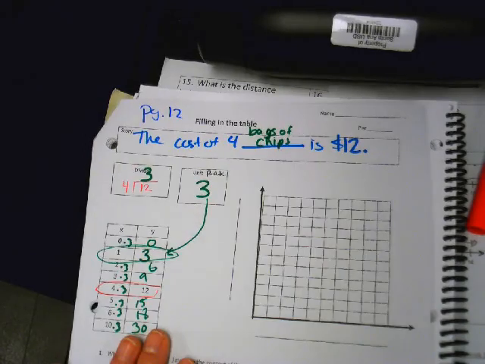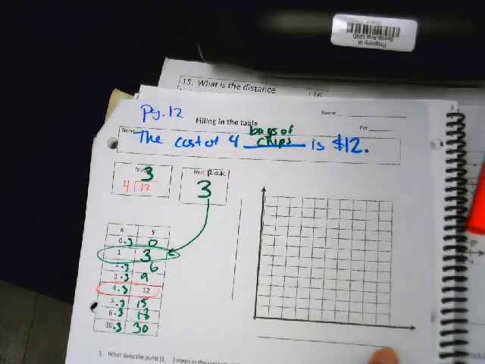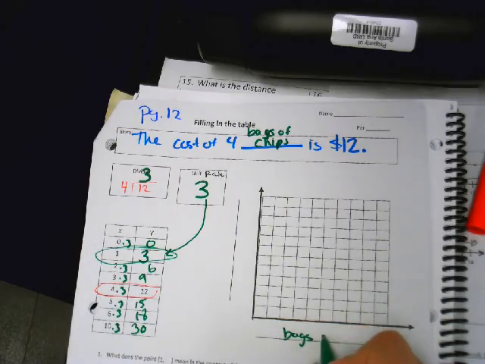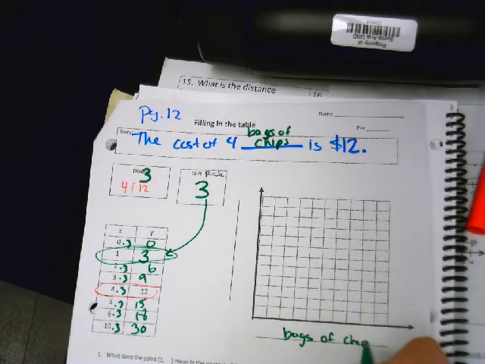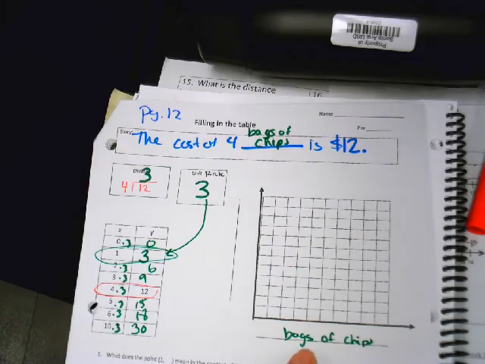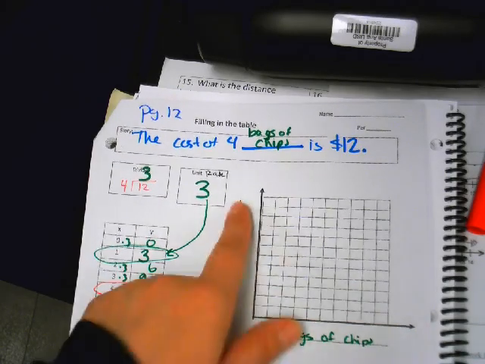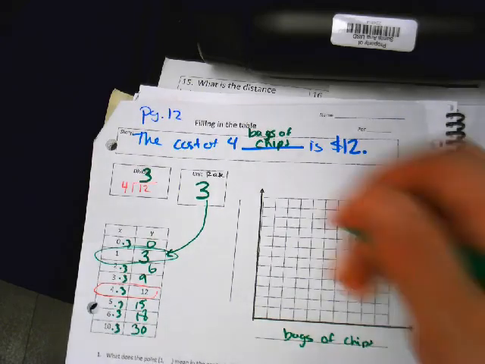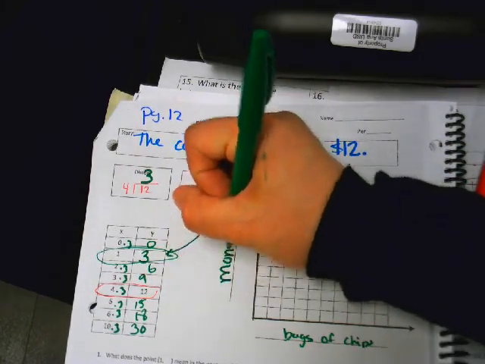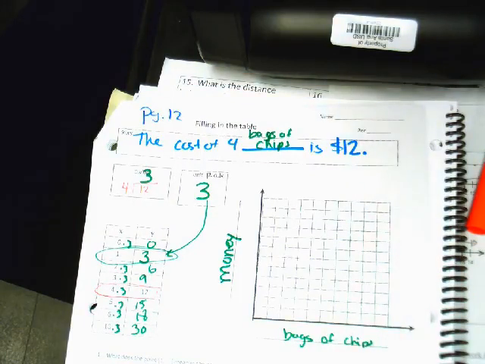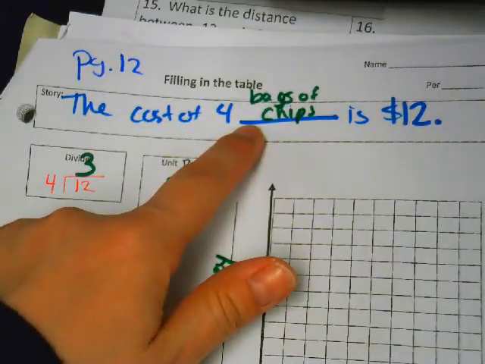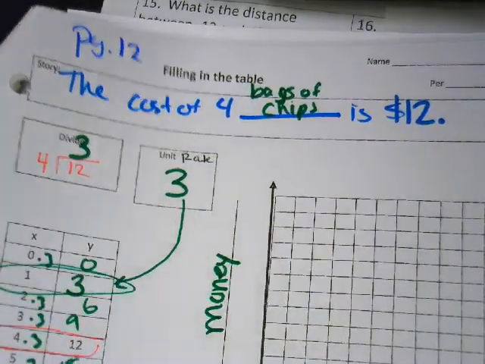All right. So your X would represent, for me, bags of chips. What would it be for you? Write it down. And then your Y for everybody. What is your Y for everybody in the classroom? Money. So let's write that down. Money. Bags of chips. Or if you filled in the blank with something different, you write down whatever you wrote.